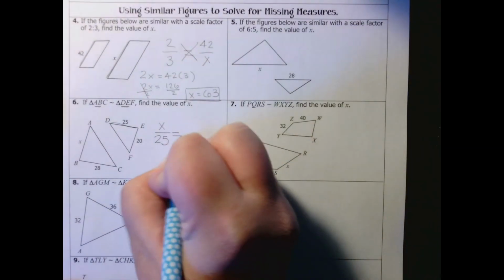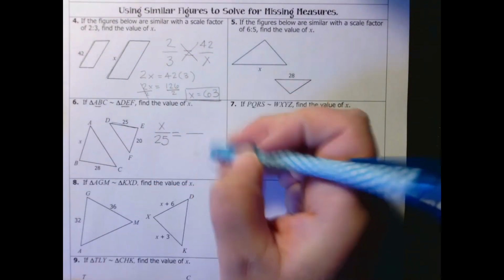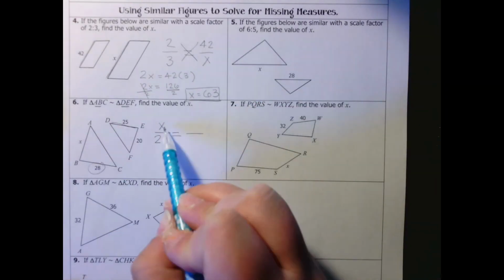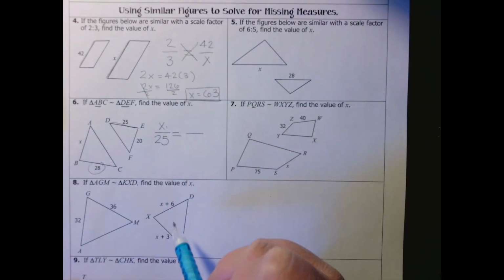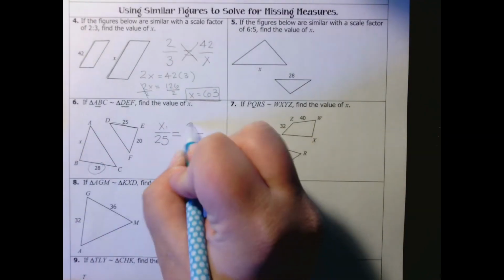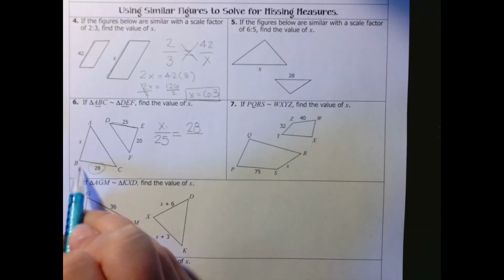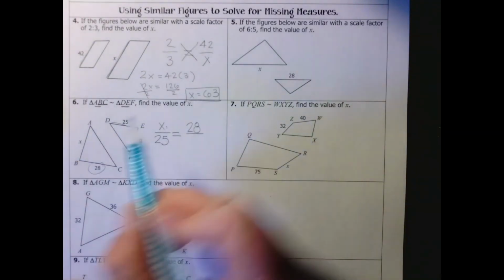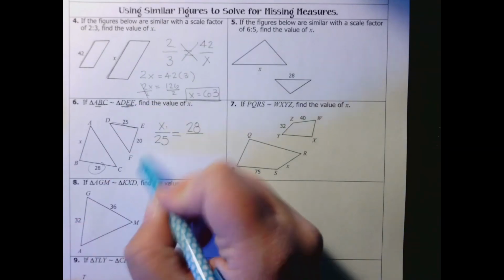Set that equal to a second fraction. In the top of my second fraction, I need the other side from the same triangle that's in the top of my first one. So if x is on the top here, 28 needs to go on the top of the second one. 28 is side BC, my second 2 letters, so on the bottom I need the second 2 letters of the second triangle, which is EF, or 20.